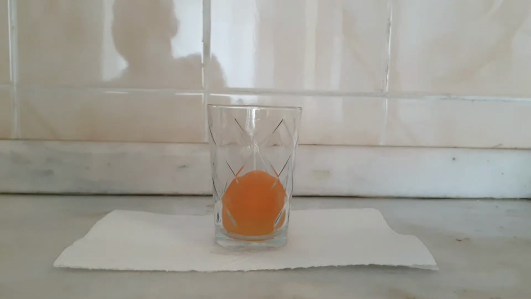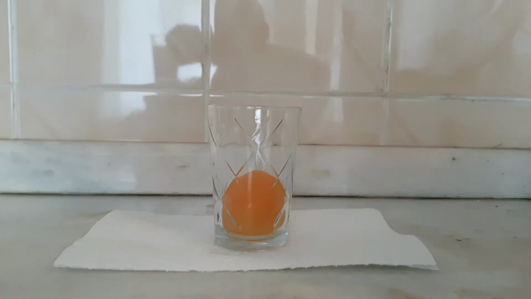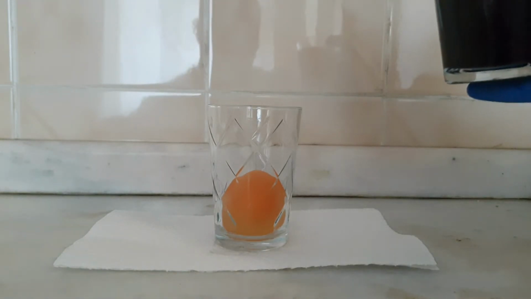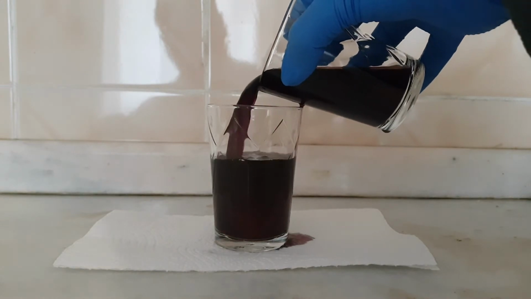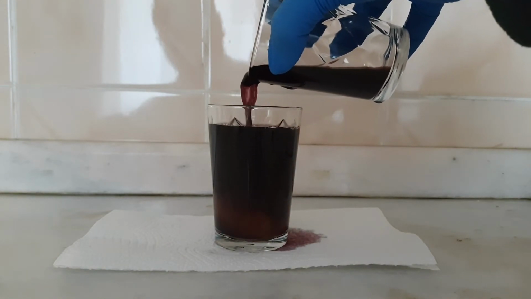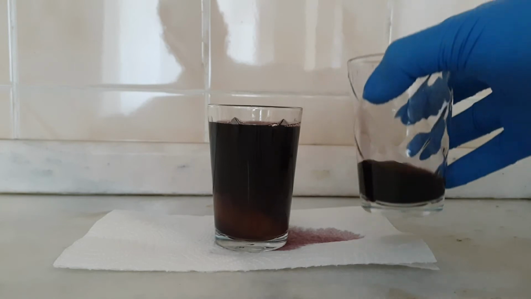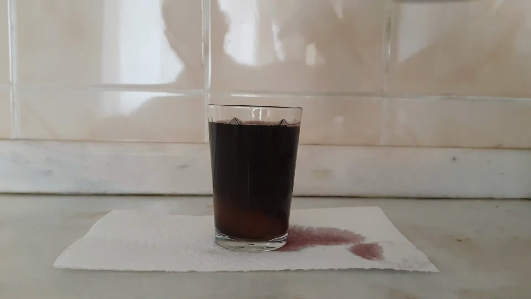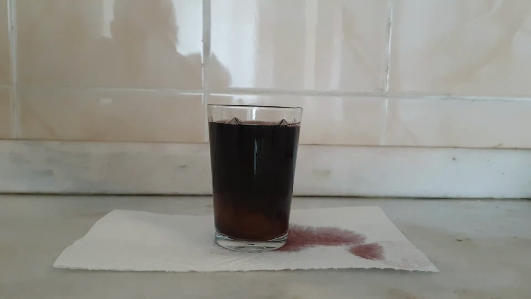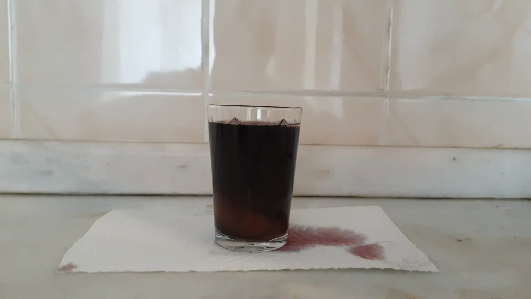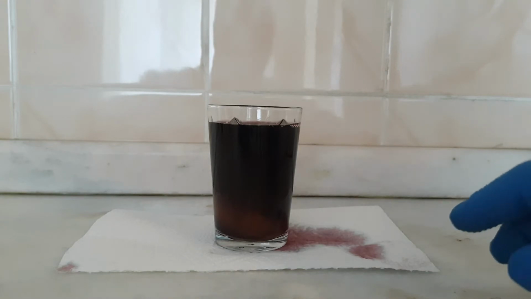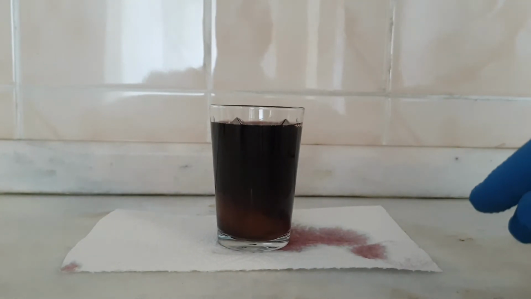Now I will add my water with food colorant. As you see, our egg is here, and the other egg stays as the control group. Now we will wait 24 hours more.